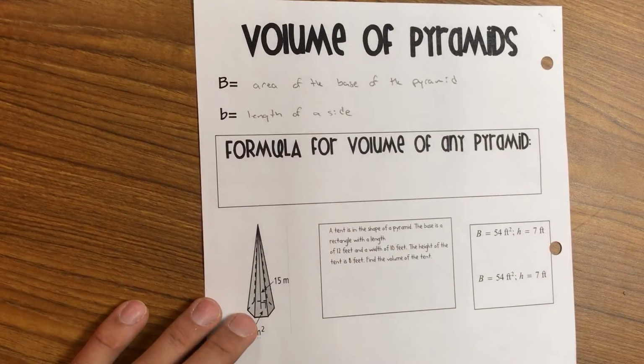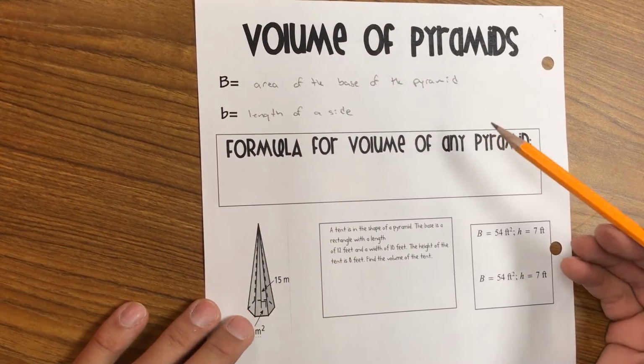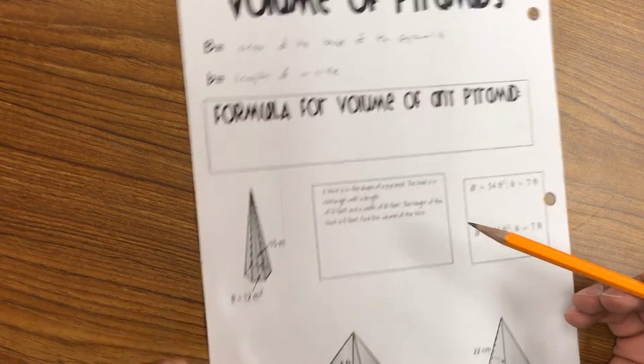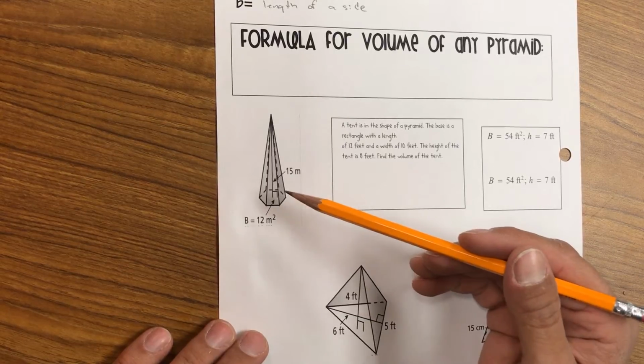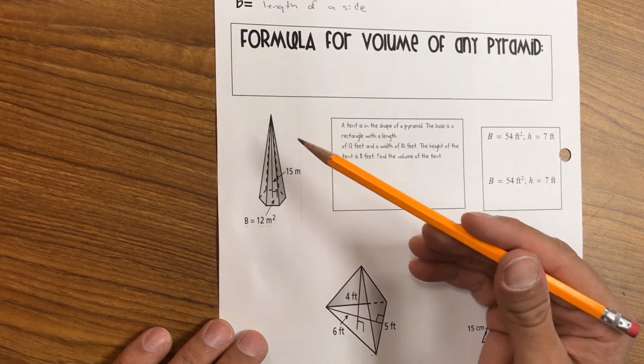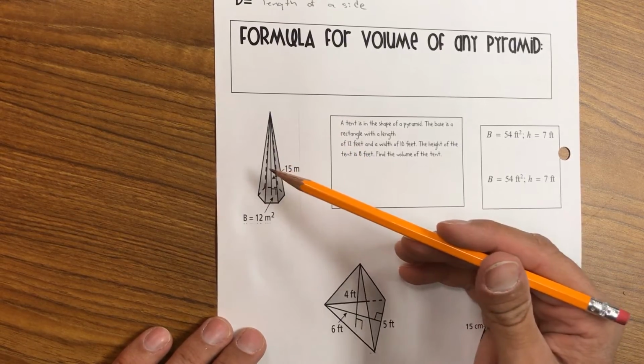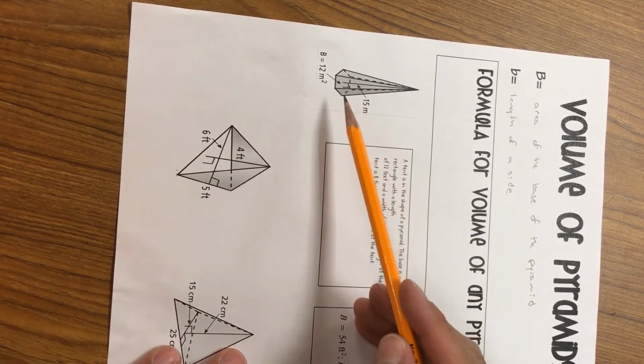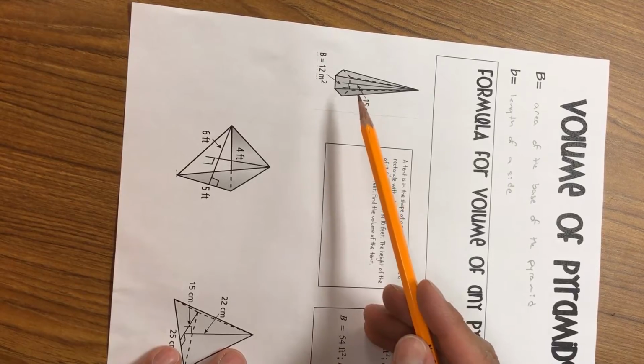Now, there's a few things that make pyramids easier and more difficult than prisms. I think it's a lot easier to find the base because, well, the base is the part that's not pointy, right? When you think about a pyramid, looking at this shape, if I were to give it to you sideways, it's still pretty obvious where the base is because it's a pyramid.